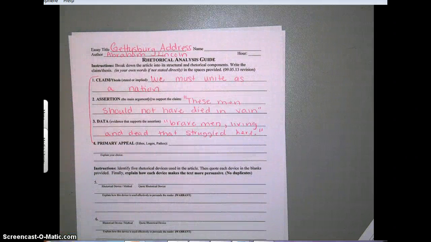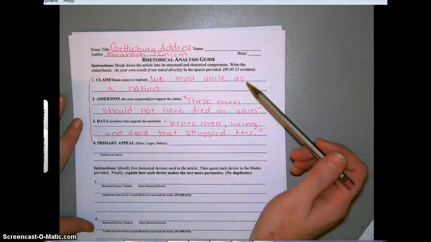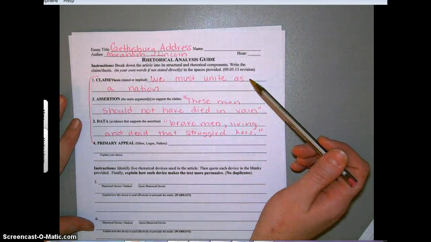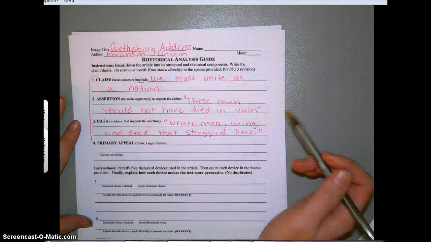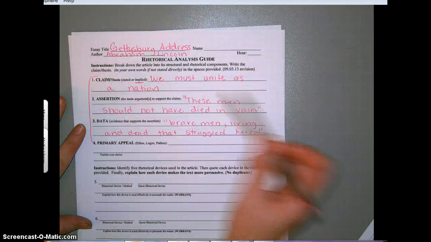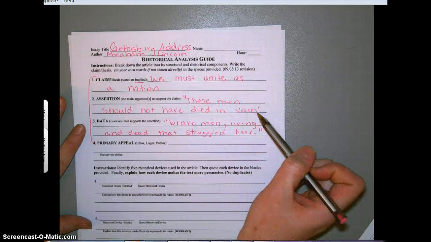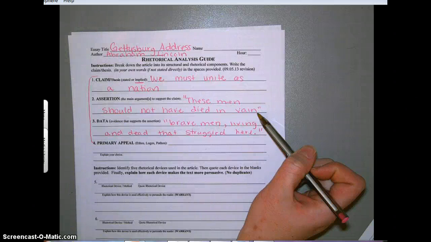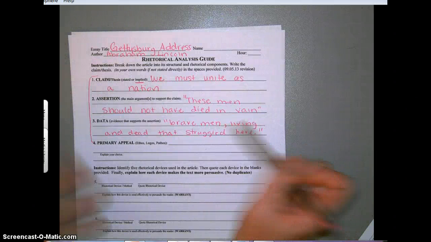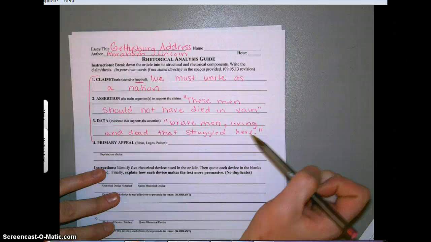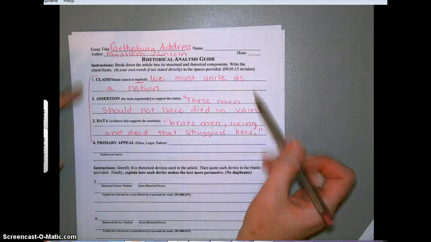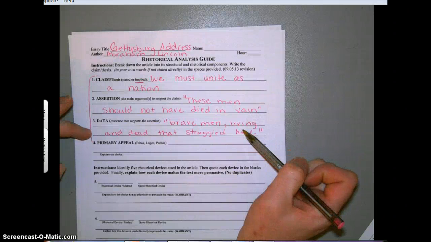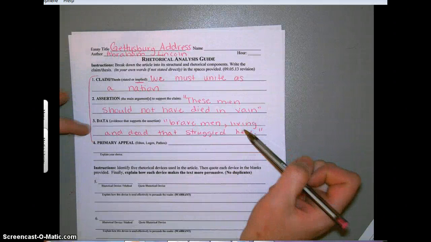So when you look at these 3 things, we find the claim or thesis would be that we must unite as a nation, and I chose to go with an implied claim here. An assertion, these men should not have died in vain. That's what he's talking about. He's giving the speech on the location where these men died. And then brave men, living and dead, that struggled here. That's his detail, or that's the data. So think of it as the main idea, the topic sentence, and then the evidence or the supporting detail.